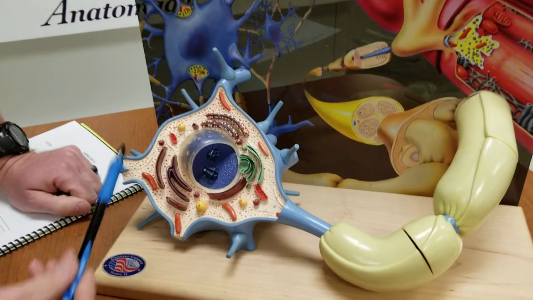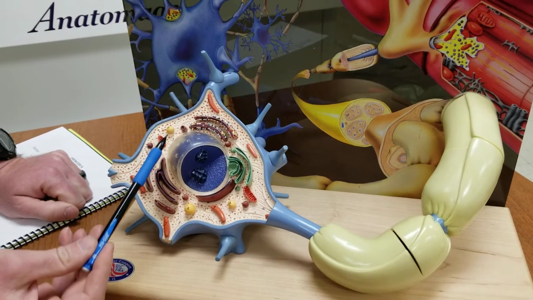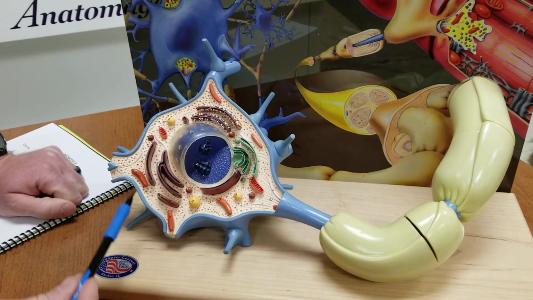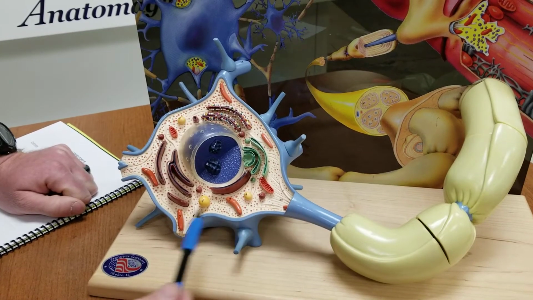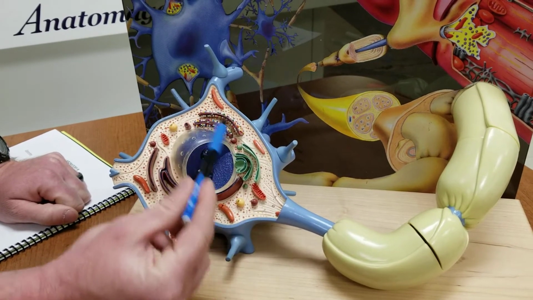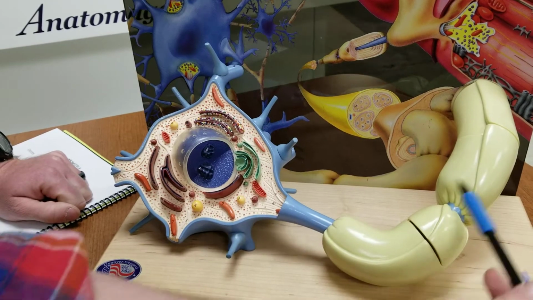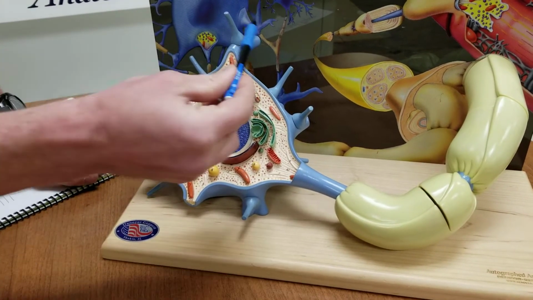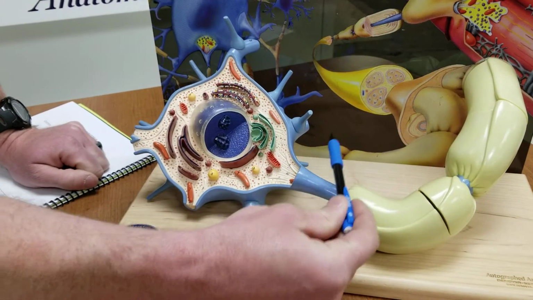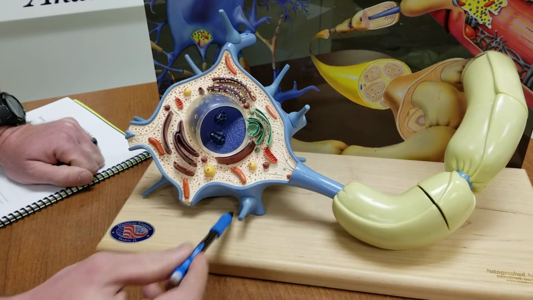Hi, this is going to be an overview of what you need to know for the neuron for Anatomy Lab 8. So here we have a model. This is your neuron. The large part around here is going to be your cell body. Sometimes it's also called the soma, and then this is your axon here. Off of the cell body, you have extensions here. They're generally inputs. These are called dendrites.